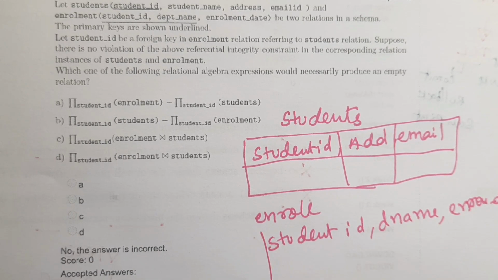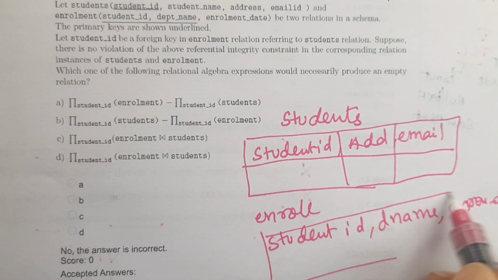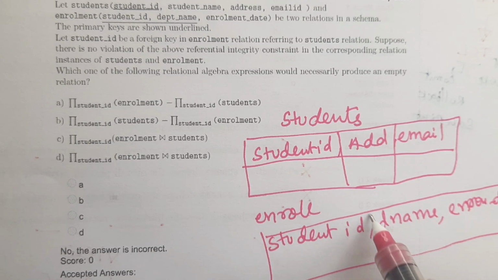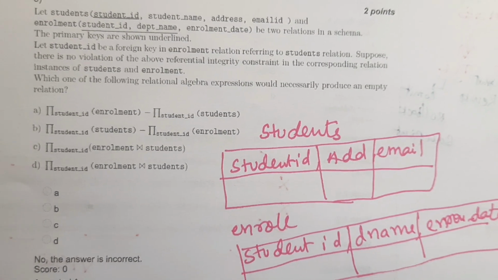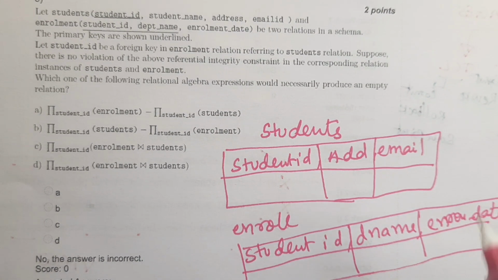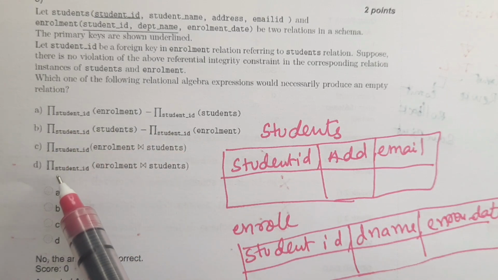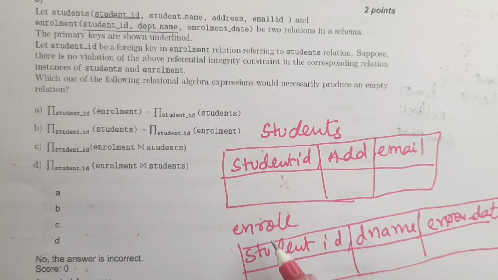So again it contains three attributes. How many attributes is it going to have? It is going to have three attributes. So remember, there are two tables, students as well as enroll. Now they are going to ask, out of all these A, B, C, D, which one will give the empty relation?